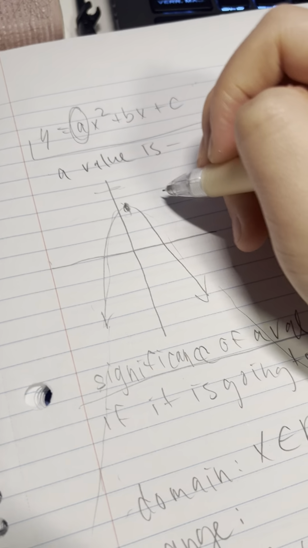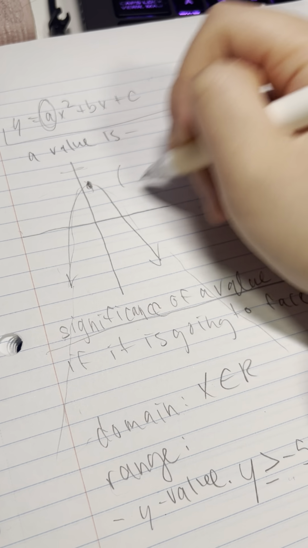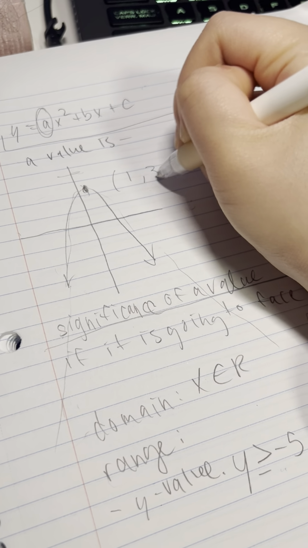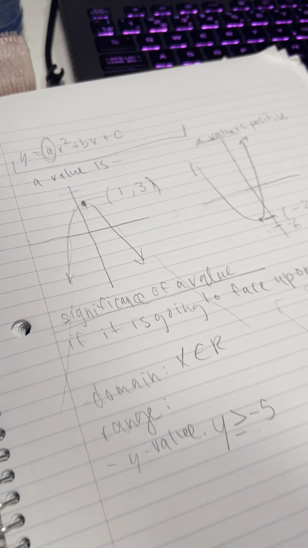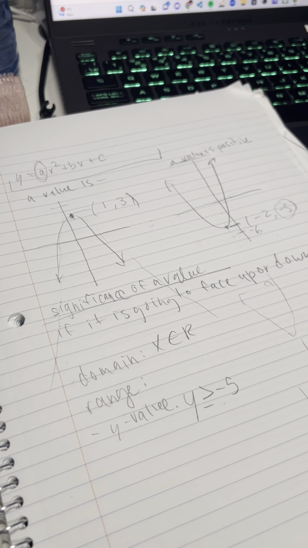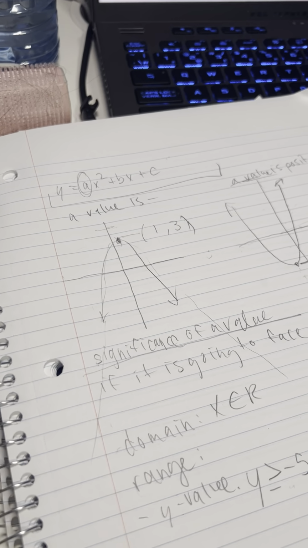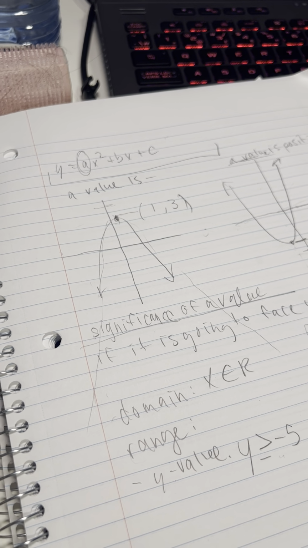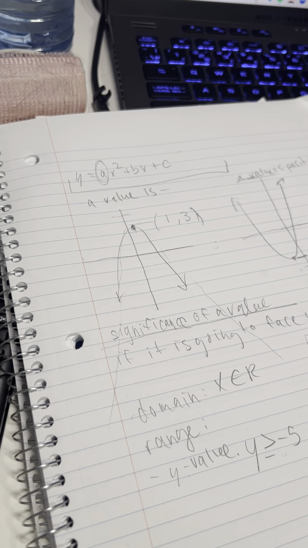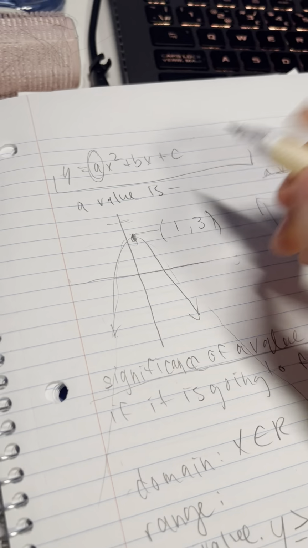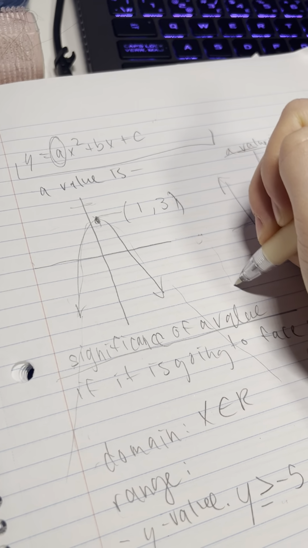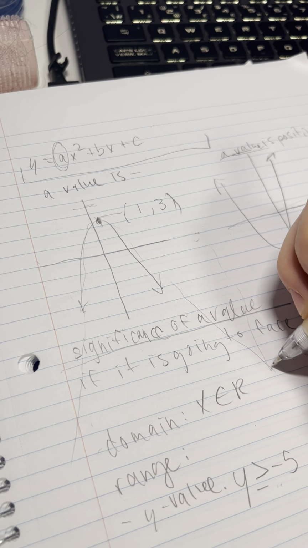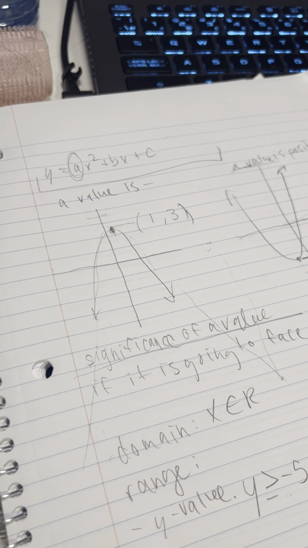Now, if I say the vertex is (1, 3), right? That's the vertex. What would you say the domain is? If you said that x can be all real numbers, correct. Congratulations, right? x can be all real numbers. If I choose a point here, it will somehow eventually get its y, even if it's off the graph, right?